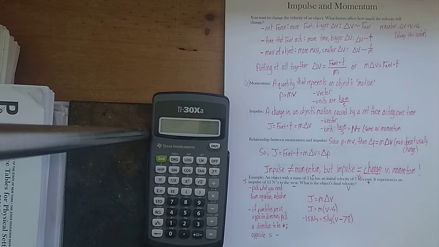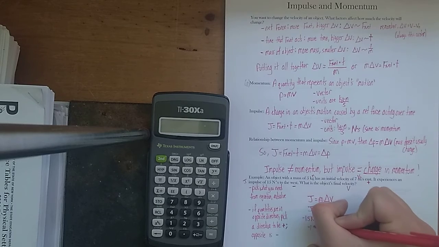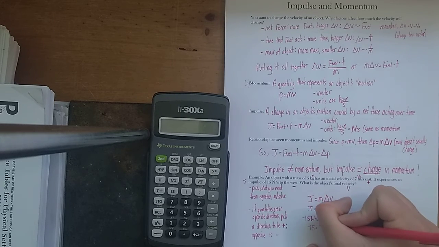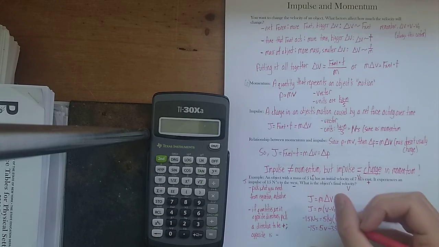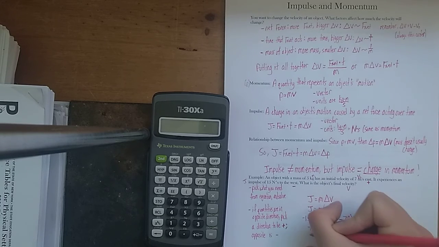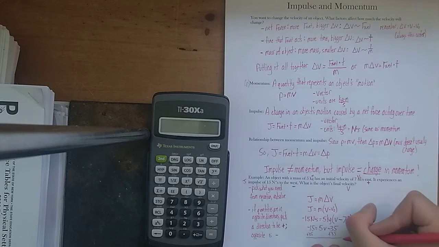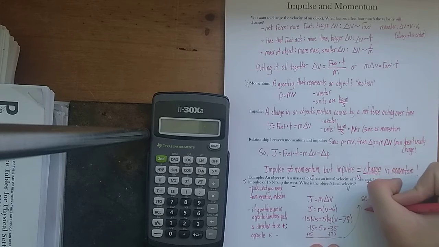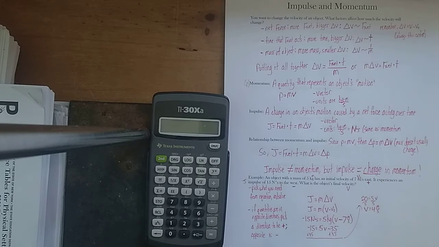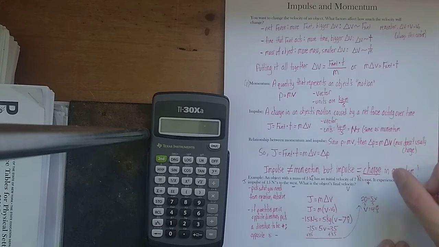Okay, let's see, doing some quick math here. I keep negative 15 on this side. 5v, I'm going to distribute, minus 35. I add the 35 to both sides, plus 35, plus 35. I end up with, I'm going to bring it up here, 20 equals 5v. So v must be equal to 4 meters per second. Notice that it's positive.